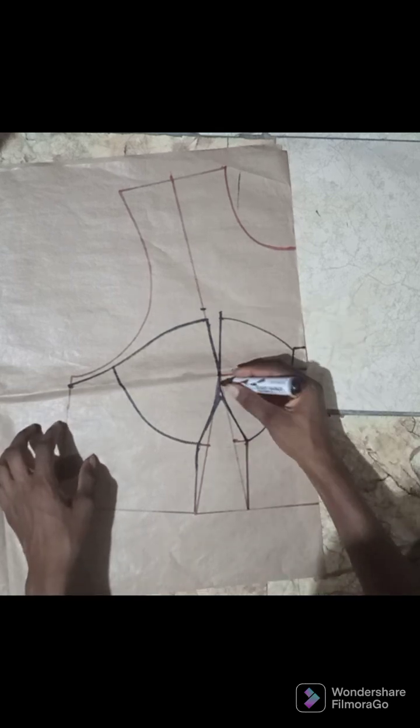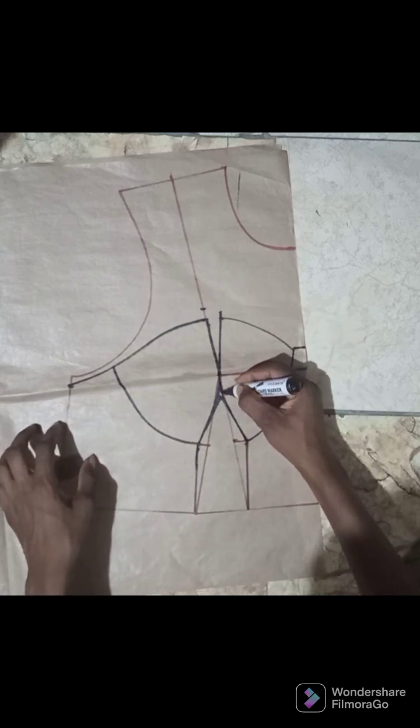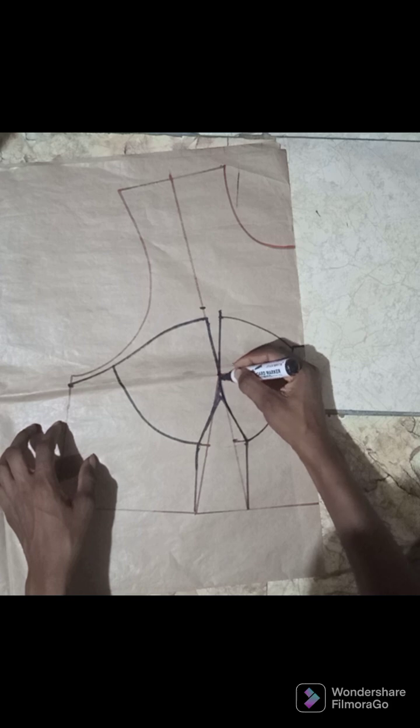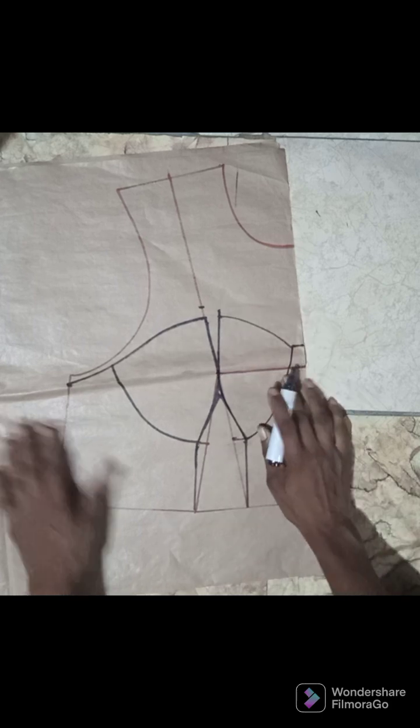Then you smoothen it out. You smooth out the areas that you think have a sharp edge. So this is how it looks like.